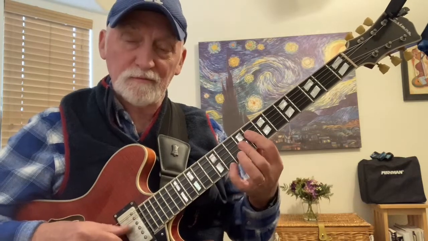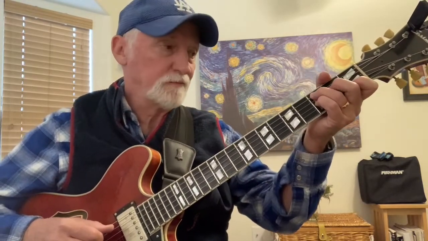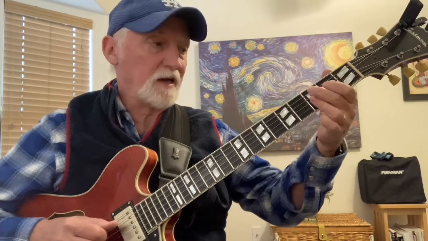So you can do all those variations. So, point is, rather than playing these shapes, you can make them into 9ths, add sharp 11ths, 13ths, and you might see that it kind of spices up your sound.